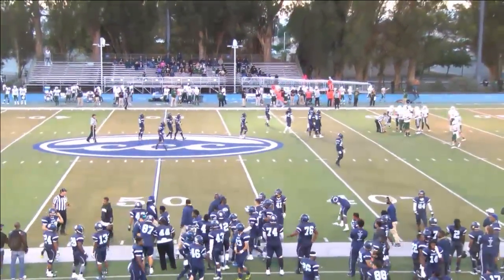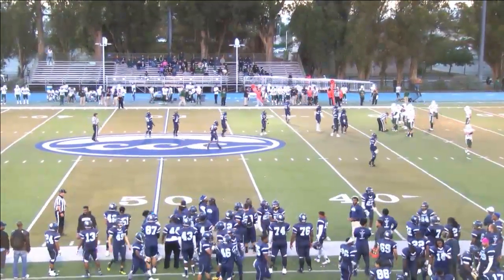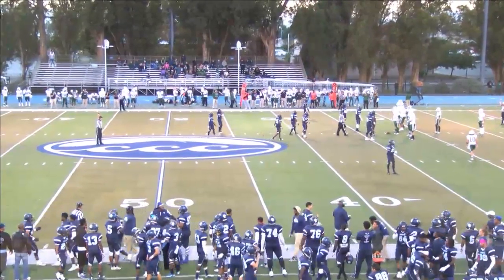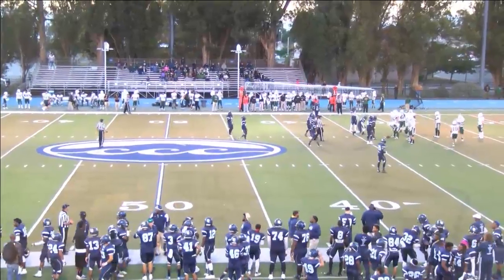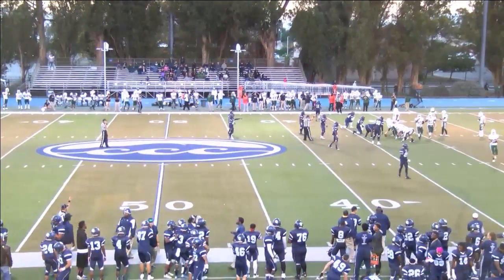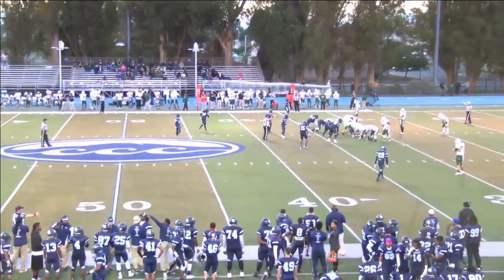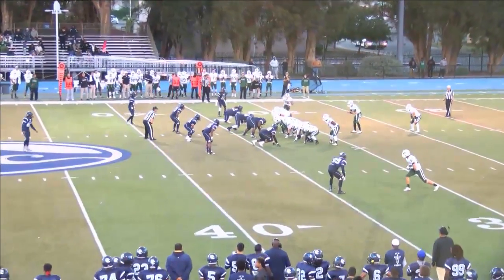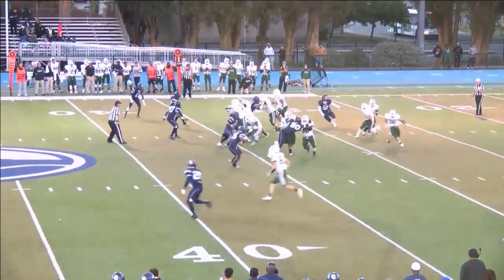So I'm sure right now that Contra Costa College will be dialing up blitzes every possession here going forward because they don't have to worry about the run right now. Shasta College has to pass the football, try to get some points. It's going to be 1st and 10 at the 33-yard line.